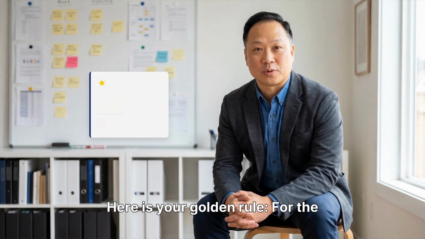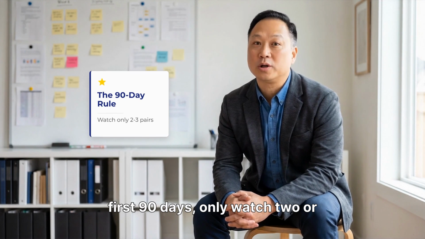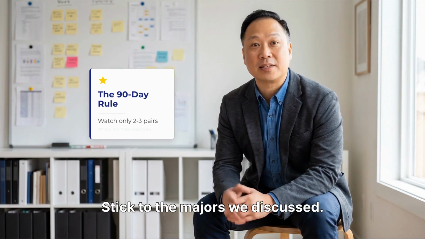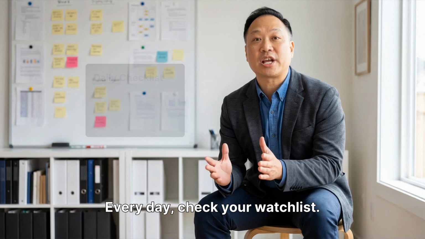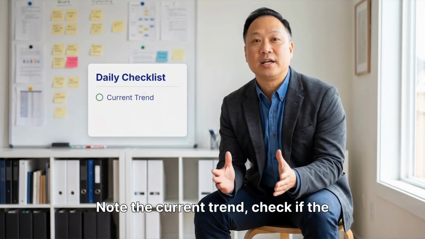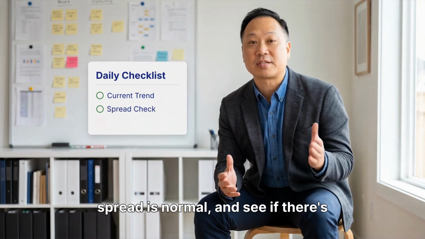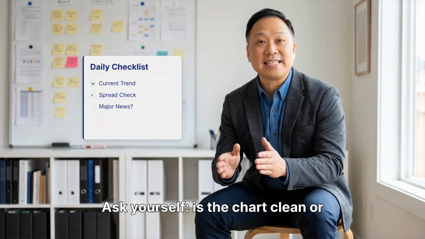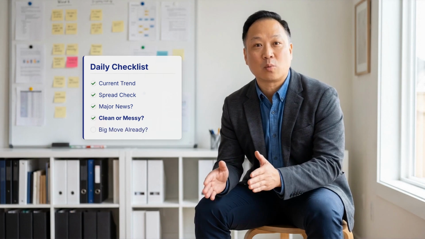Here is your golden rule. For the first 90 days, only watch 2 or 3 pairs. Stick to the majors we discussed. Every day, check your watch list. Note the current trend, check if the spread is normal, and see if there's major news. Ask yourself, is the chart clean or messy? And did the big move already happen while you were sleeping?